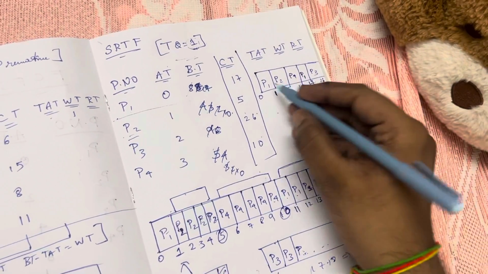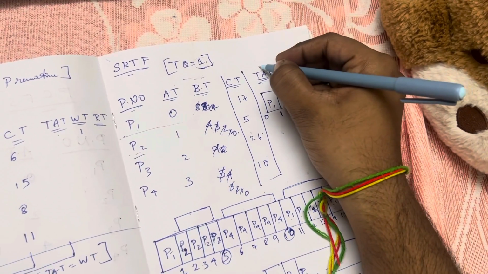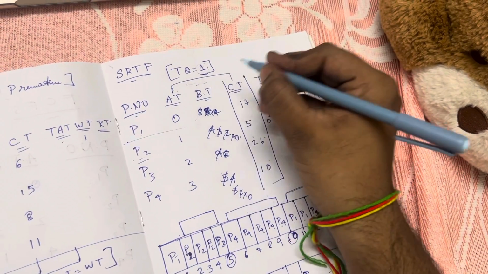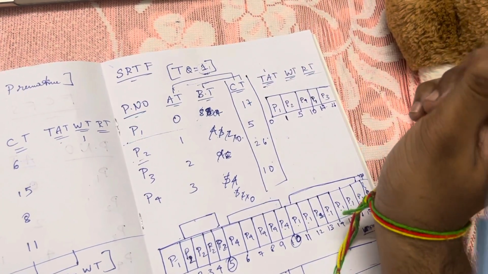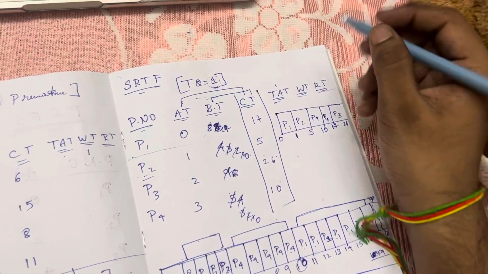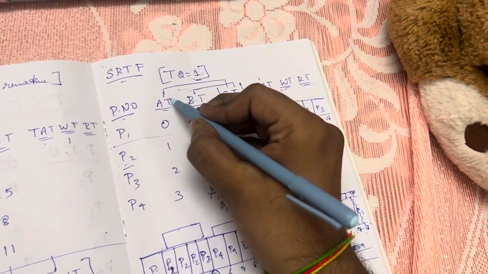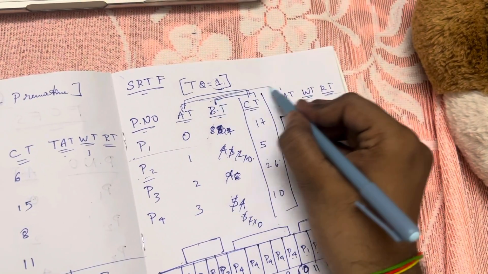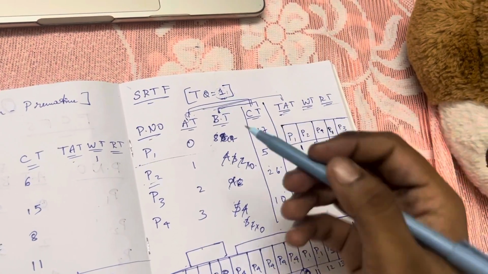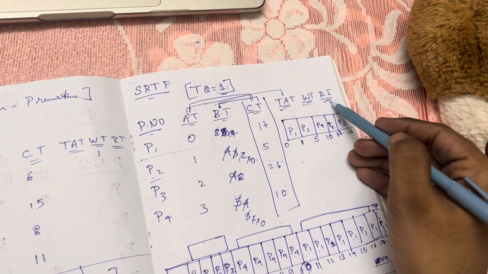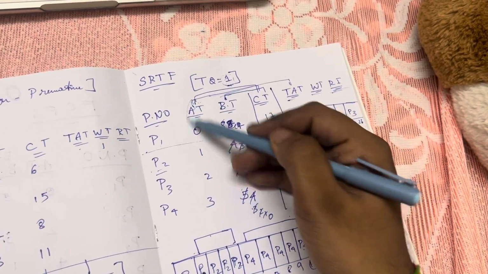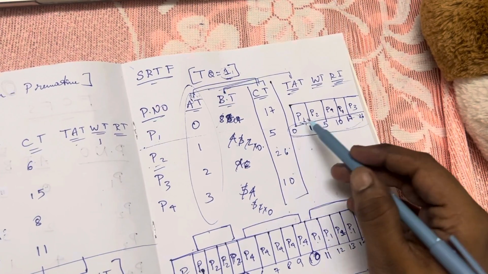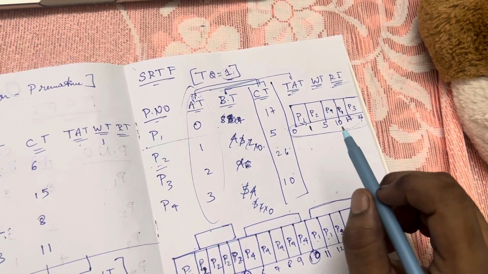And from this you know how to find TAT, WT and RT. Sorry, my bad: TAT is CT minus AT, WT is TAT minus BT, and you finally get your answer. And you know how to find RT. RT is the first response time minus AT, and you get RT. Okay, thank you.